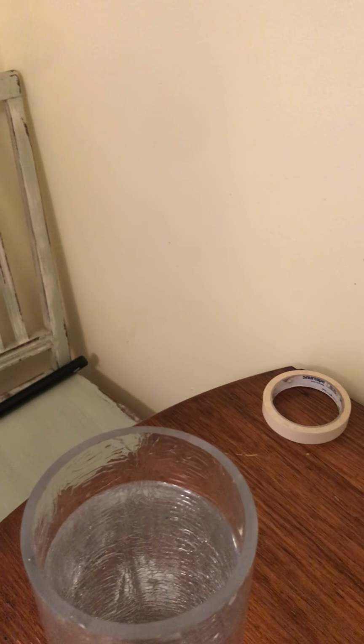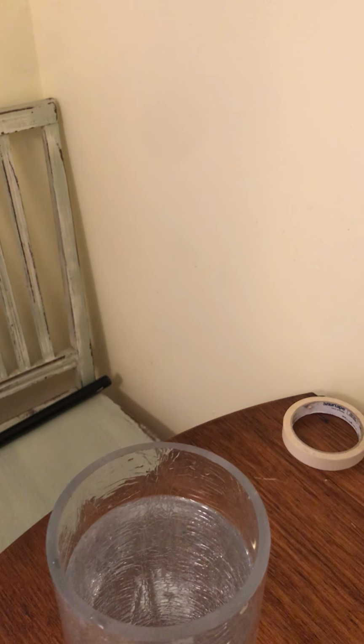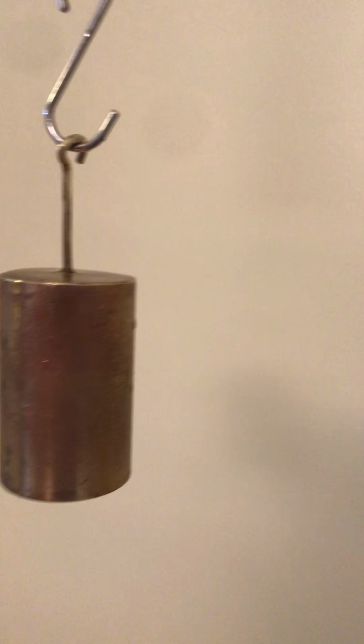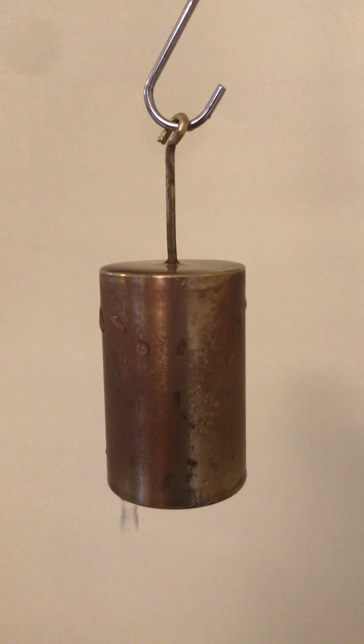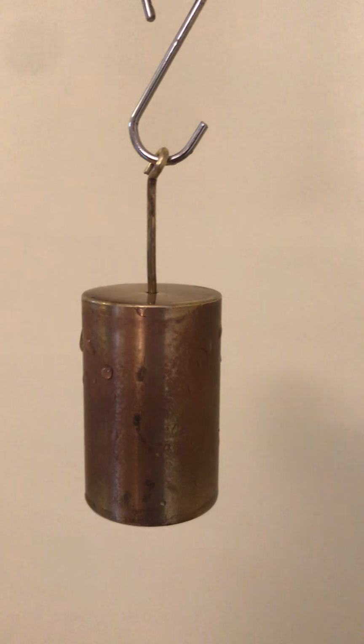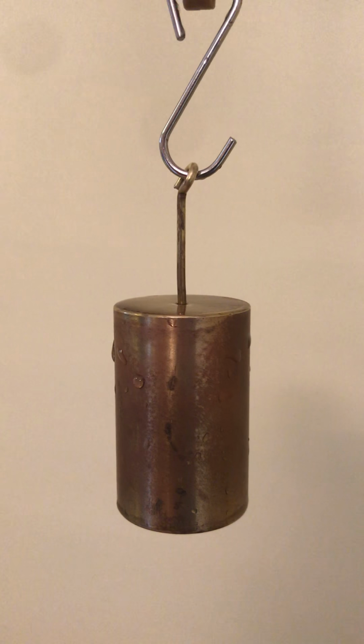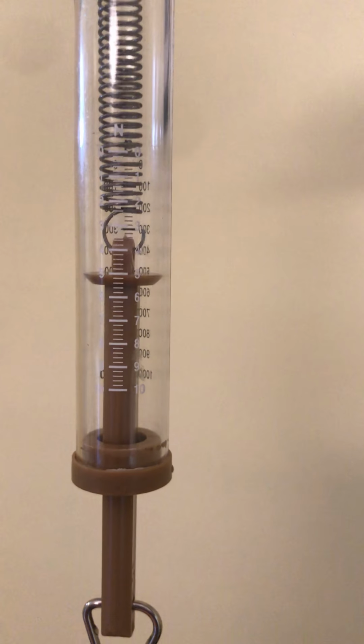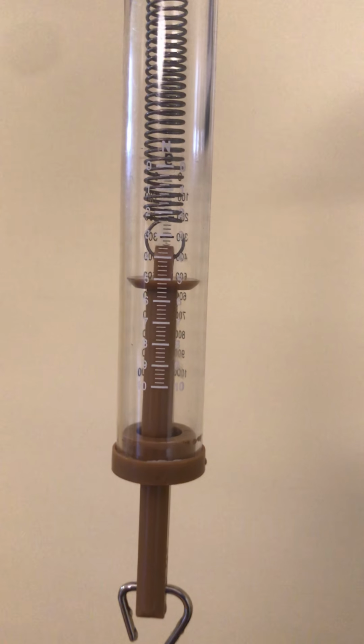Hello all. So I'm going to try and show you something else about the buoyant force and Archimedes' principle. See here, I have a 500 gram mass, which is 0.5 kilograms, which has a weight of 0.5 kilograms times 10, which is 5 newtons. And you can see that on the spring scale there, 5 newtons.